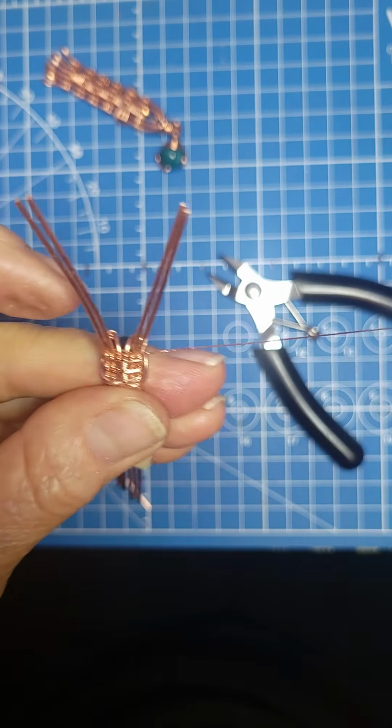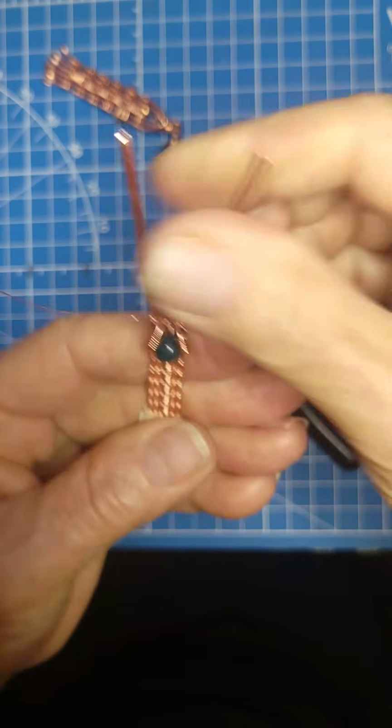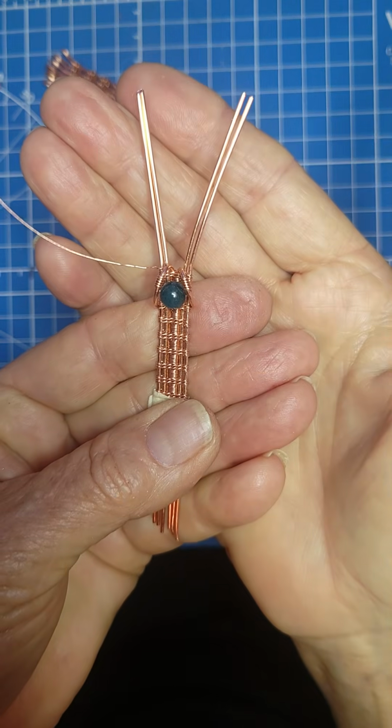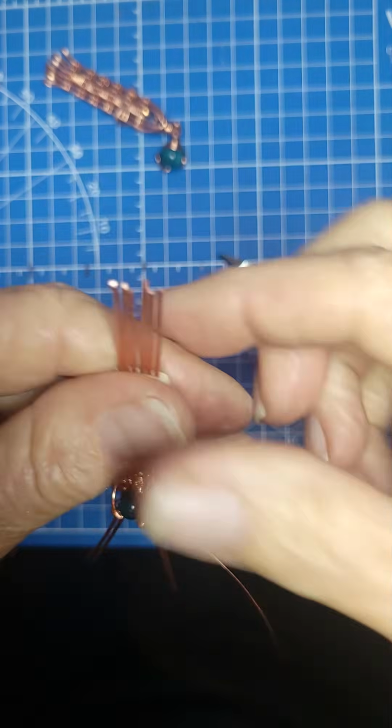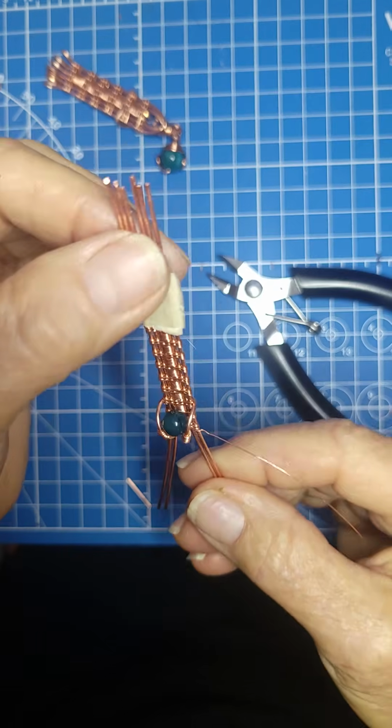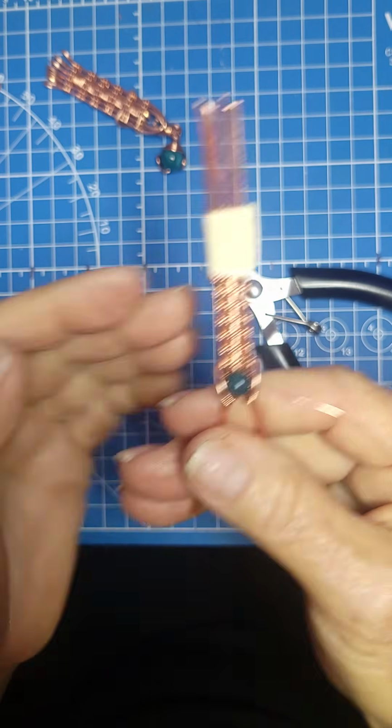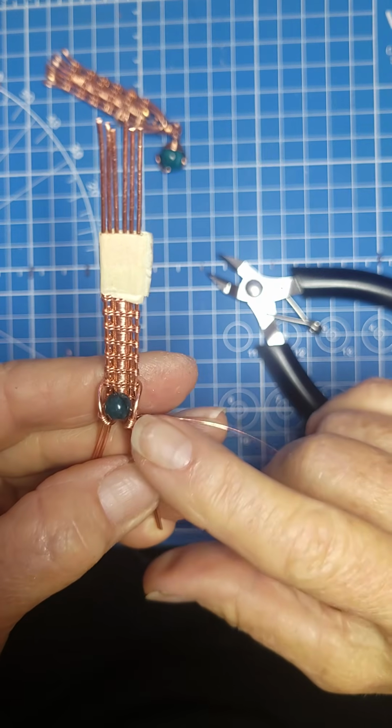Okay, so here's what we've got, right? Isn't that cool? Can you see where we're going now? Now, I'm going to stop and let you know, this is all about taking a design element and turning it into something else. Do you see how I did this?